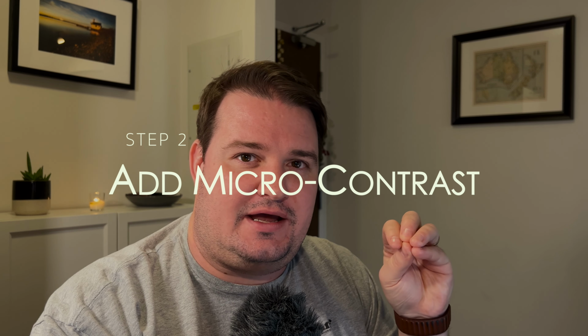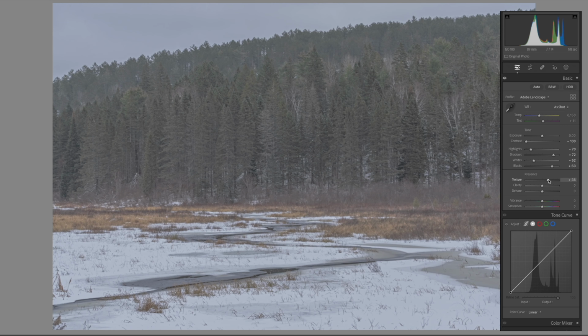Step 2 is to add back contrast, but in a different way. I'm going to be using the texture slider, which adds micro contrast. What that does is that it adds contrast between the individual details of light and dark in all of your subjects. You can kind of think of it like I removed the contrast globally and added the contrast back locally.